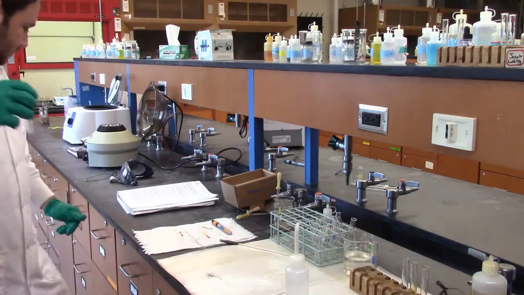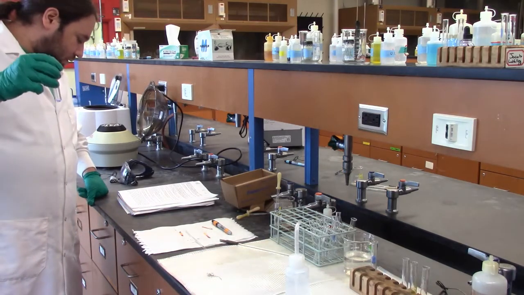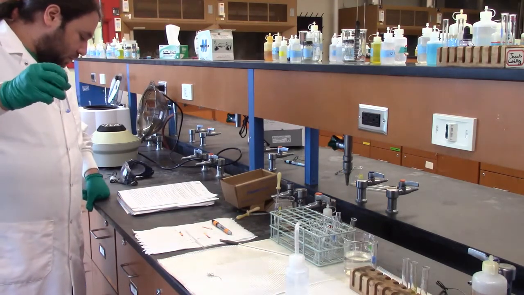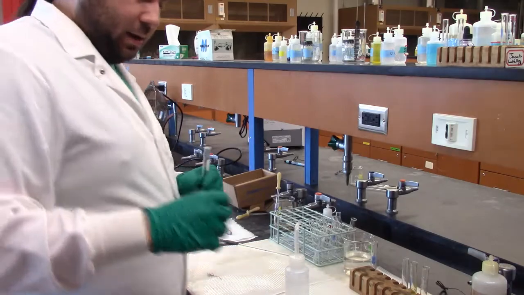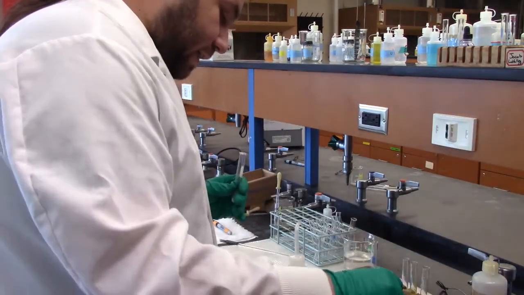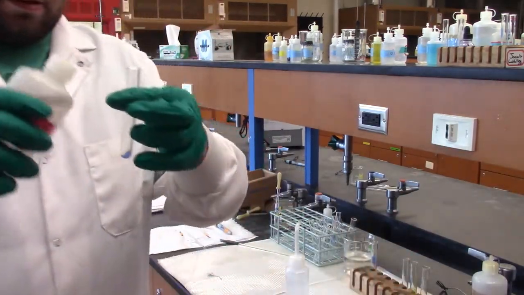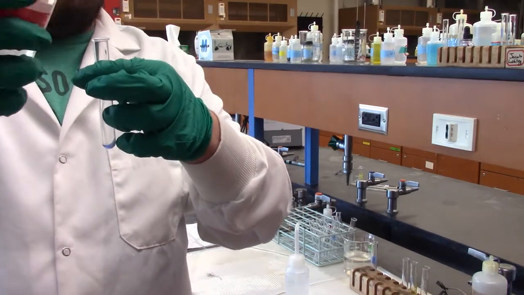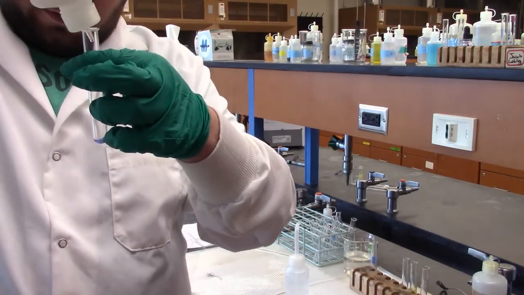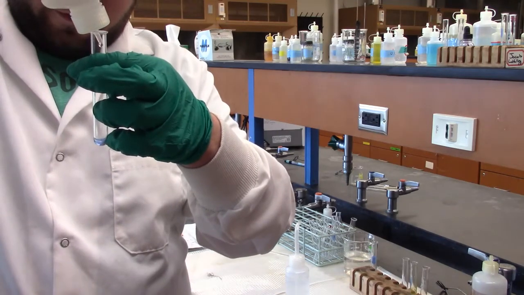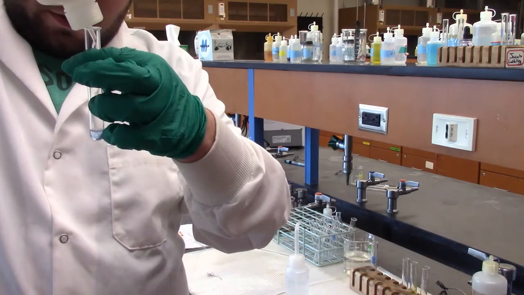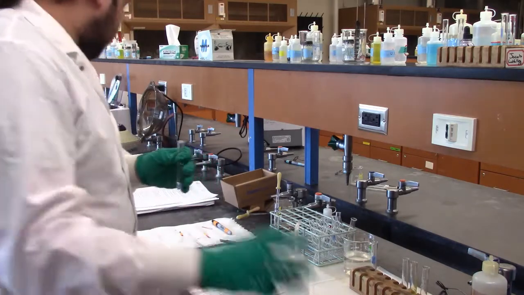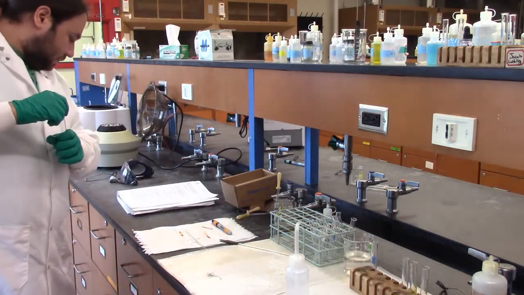Then we're going to wash the precipitate with 10 drops of NH3. I keep wanting to say NaOH, that's the wrong base. Right, this is NH3? Yes, it is. Right, so I put that in there.